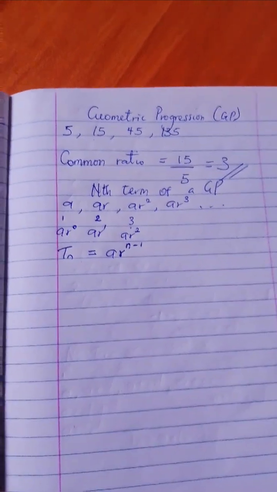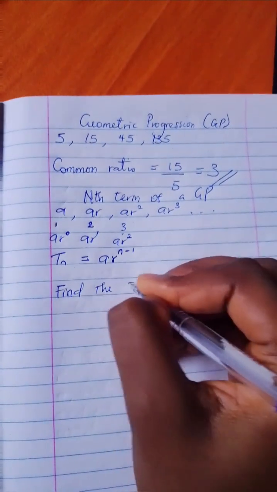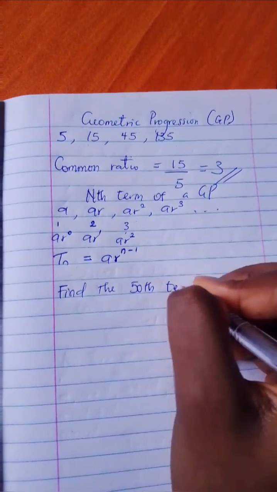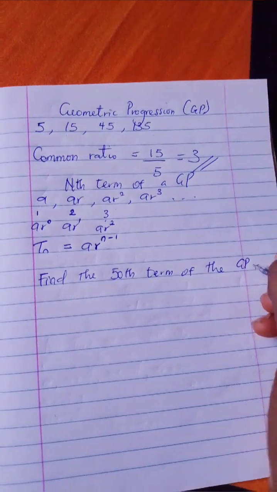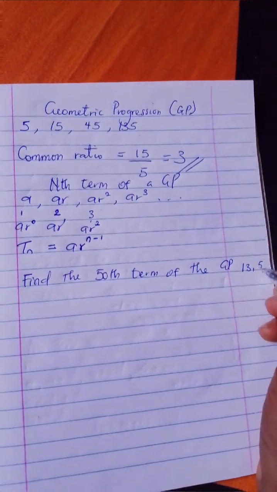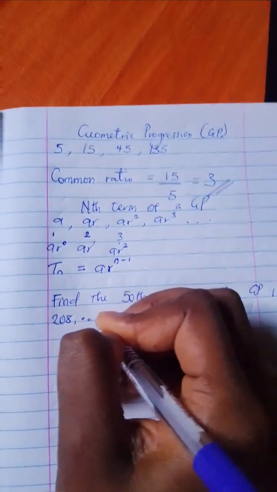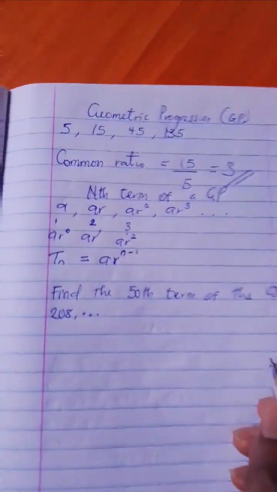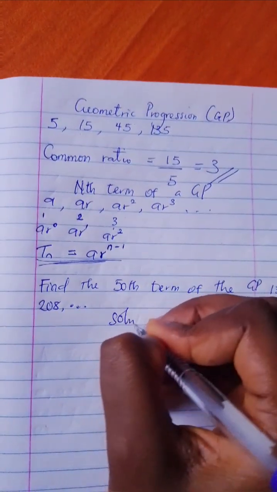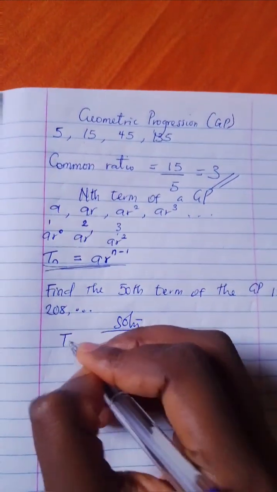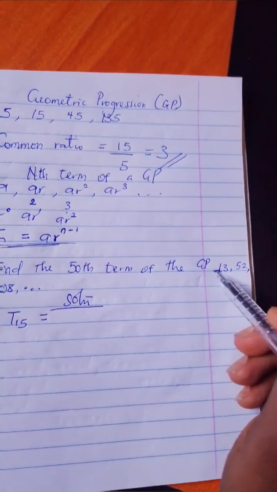Now I'm going to be solving one question. The question says, find the 15th term of the GP, that is geometric progression, 13, 52, 208. To find the 15th term, I'm going to be making use of this formula here. So T15 is equal to A, the first term, and the first term here is 13.